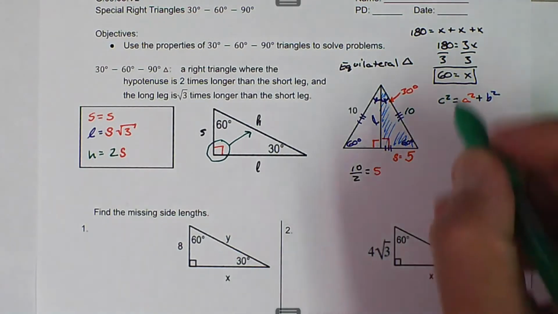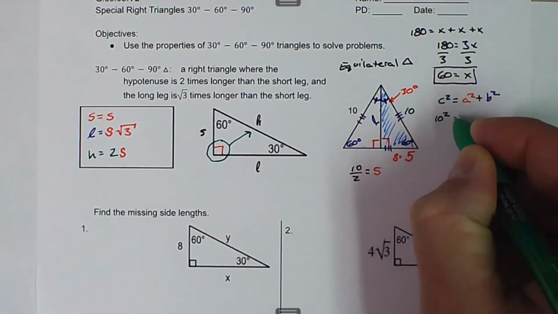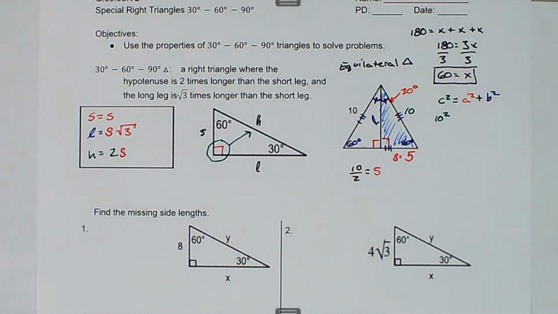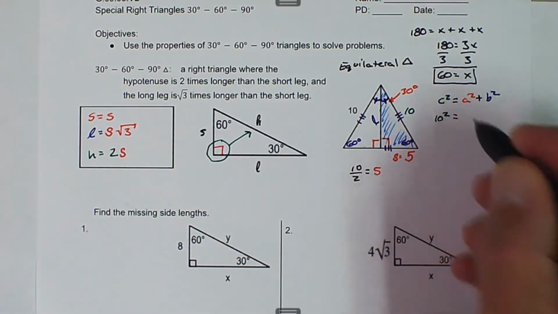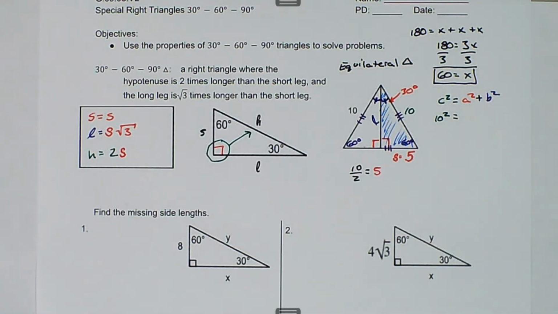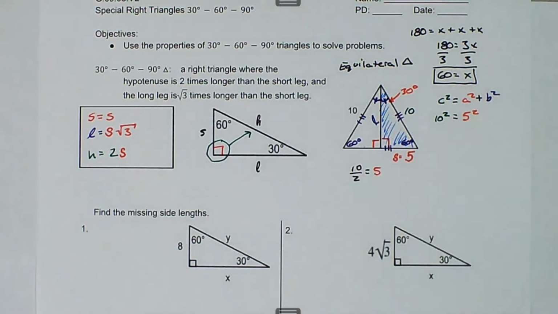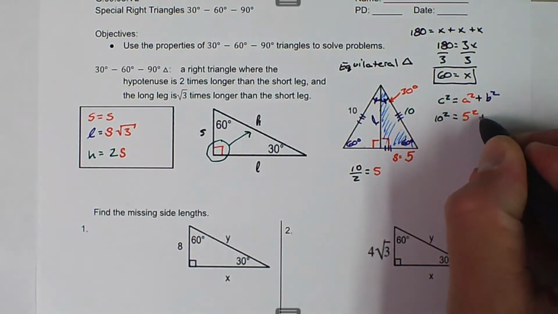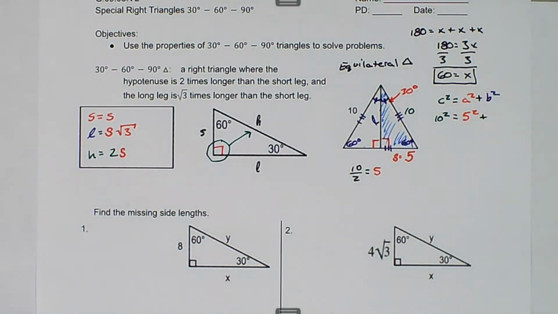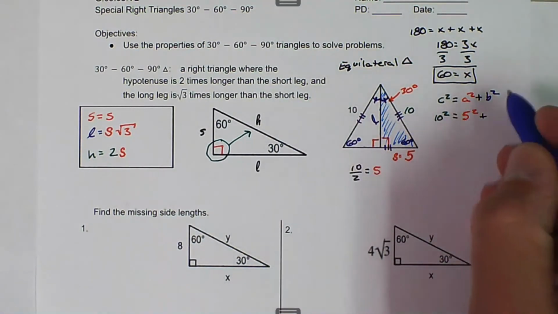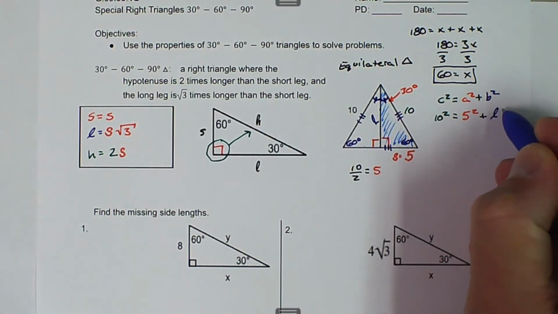So we know the hypotenuse is 10 squared, and we know the short side is a squared, or 5 squared. And we do not know what b squared is, but b squared is our L value that we're trying to establish.